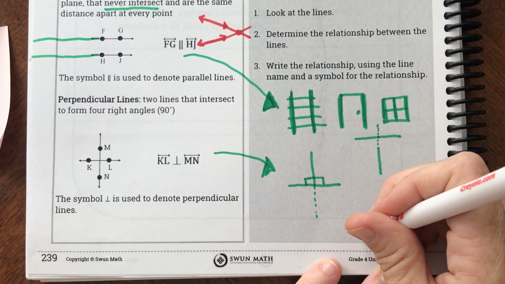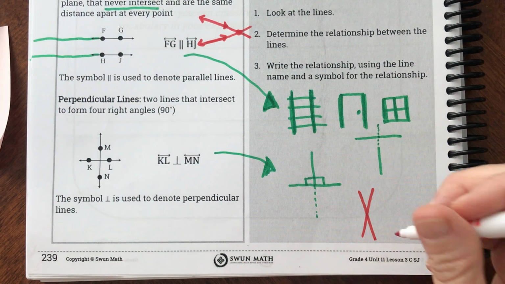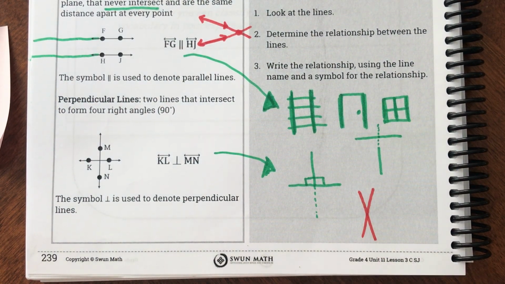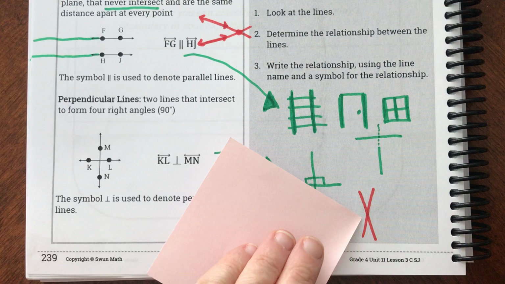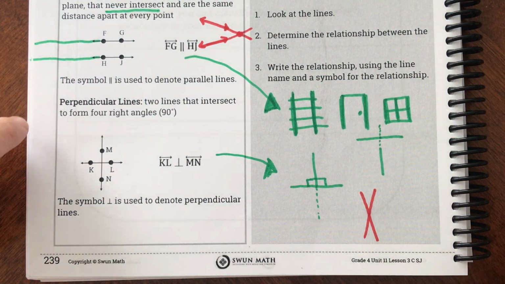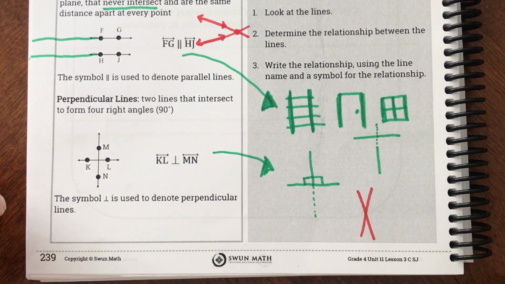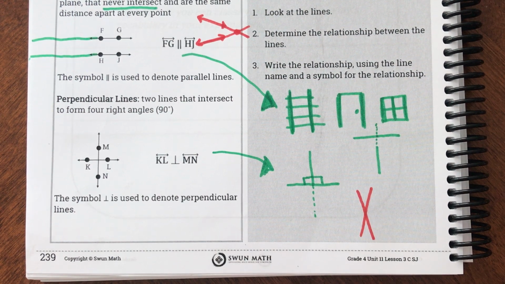So this and this intersect, but those are not perpendicular because none of those angles that were created are right angles. Okay, so that's our goal today, ladies and gentlemen, is just to really understand those definitions and know what those words mean. And that's really all that we need to focus on.